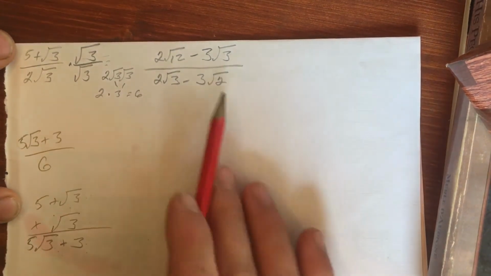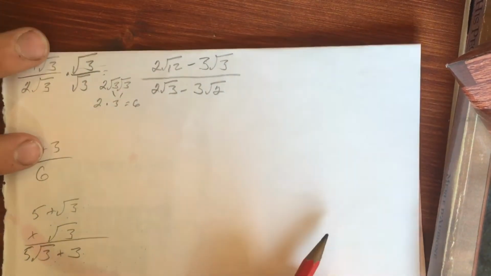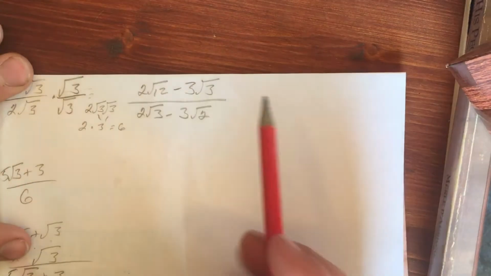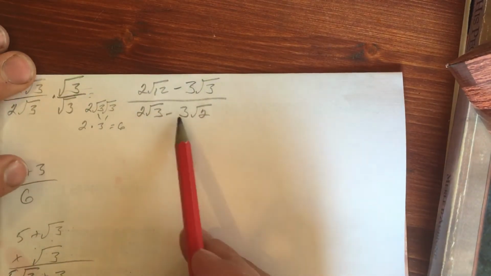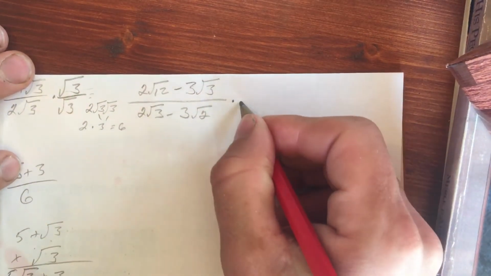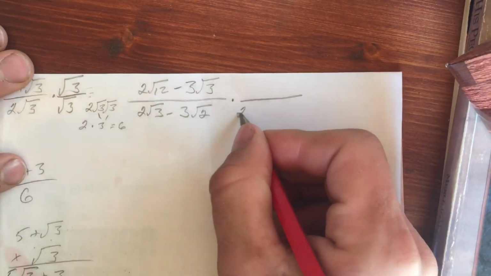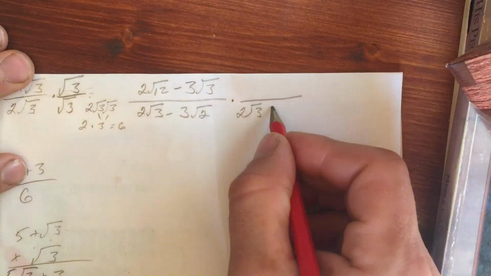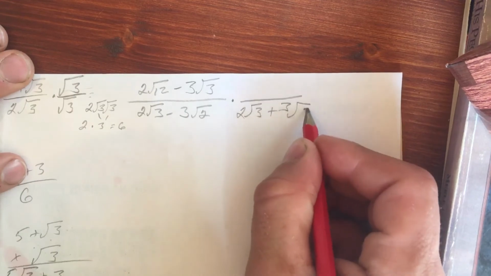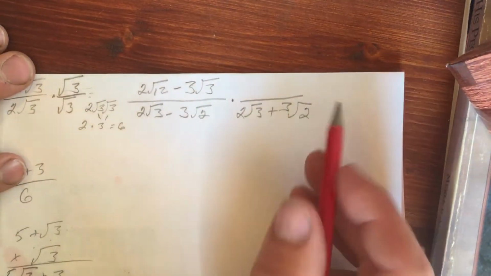Now it was quite simple. The second one, we must conjugate the denominator. And how we do that is we change the sign of the second term. So we multiply this guy times 2 times the square root of 3 plus 3 times the square root of 2. And then this goes on top and the bottom.